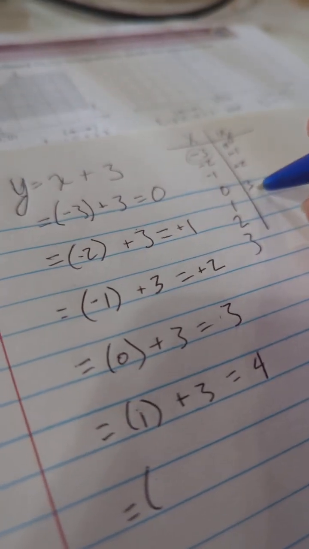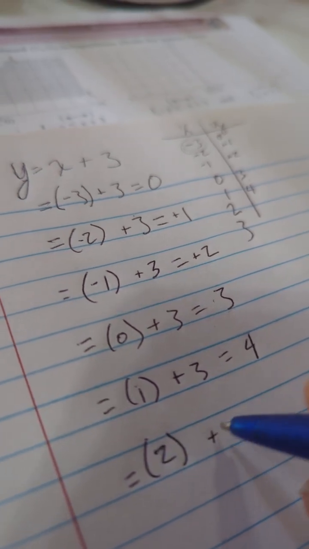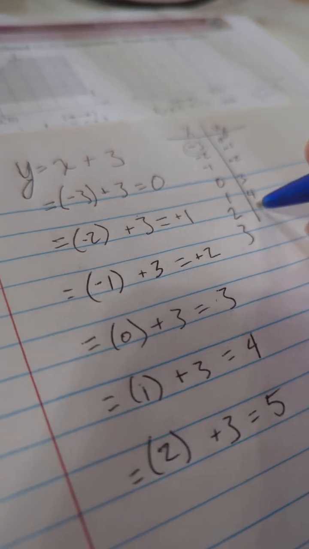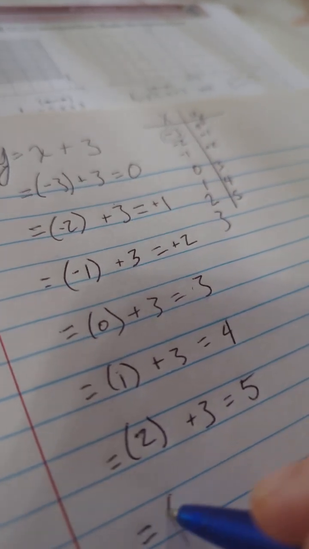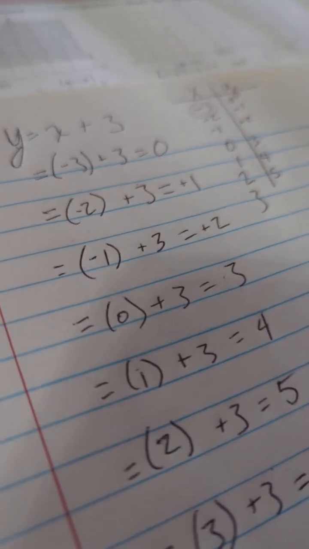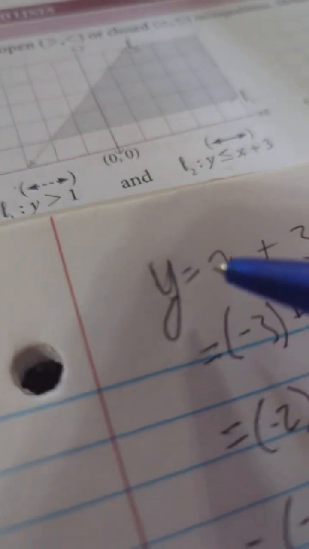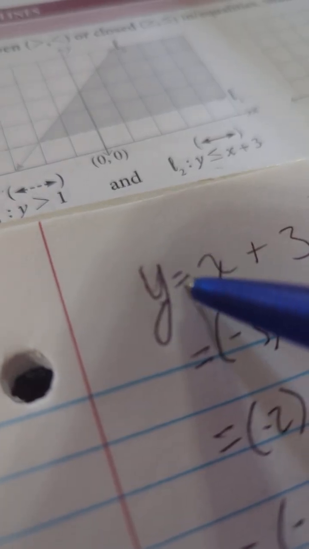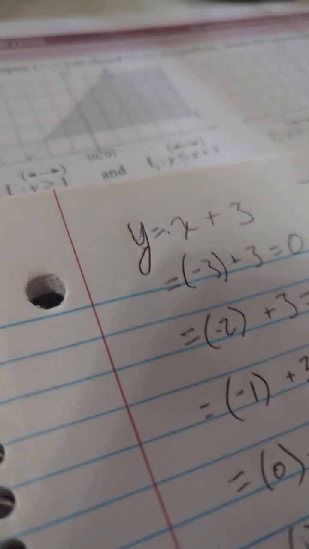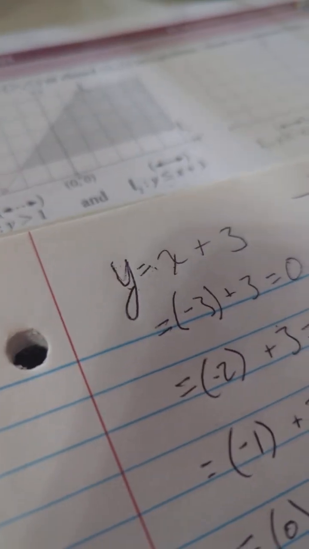Oops, let's put that up on our chart. Then we have 2 plus 3 equals what? 5. And then 3 plus 3 equals 6. Is any of this difficult? No, it's knowing to replace the inequality sign with an equal sign to solve for it. And then we're going to come back and test and see, are we right? Are they wrong? What in the world's going on?